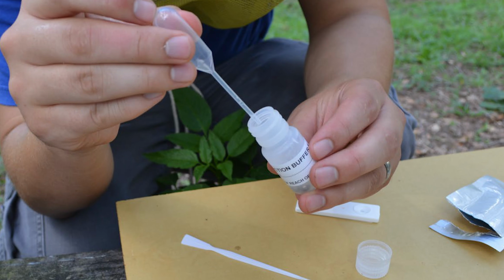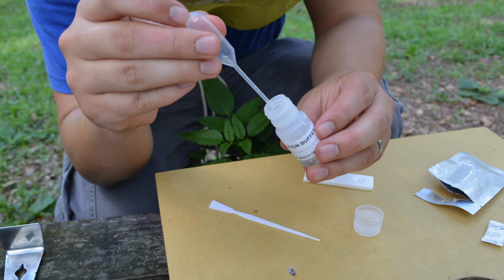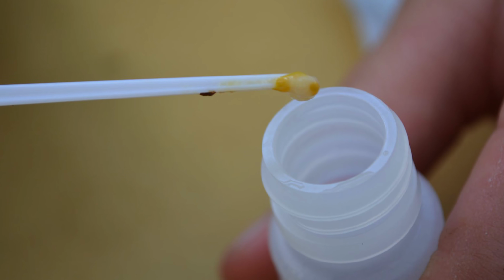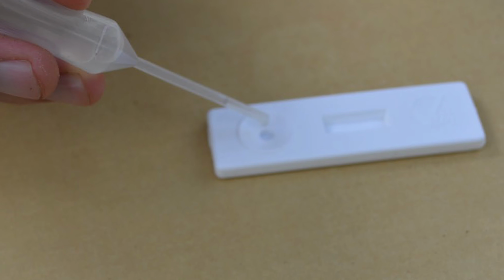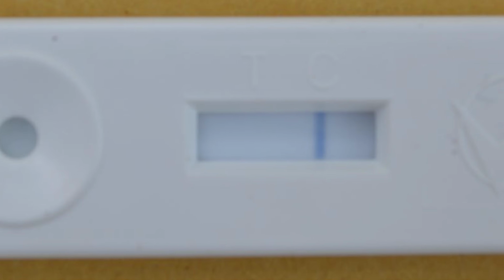It's very similar technologically to a pregnancy test, where you take out what you believe to be an infected individual, you put it in a small jar and shake it with a liquid, you take that liquid off, put it on the lateral flow device, and that liquid flows through the device, and you get a banding pattern that's unique to American Foulbrood.